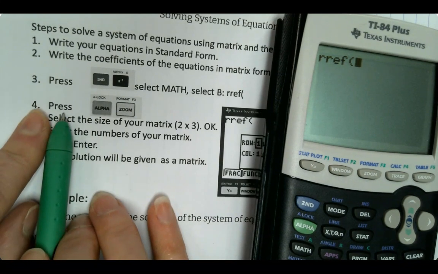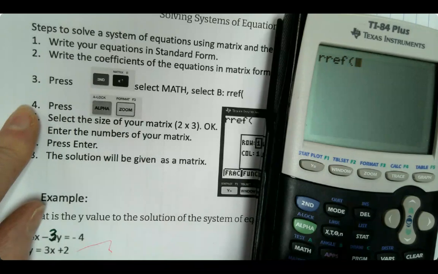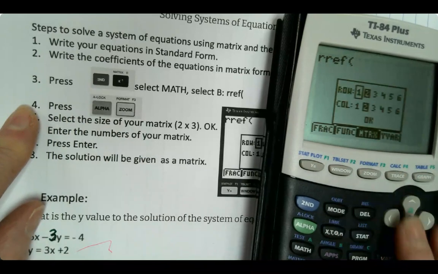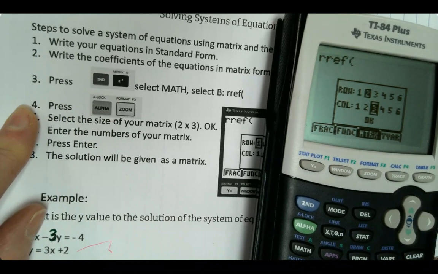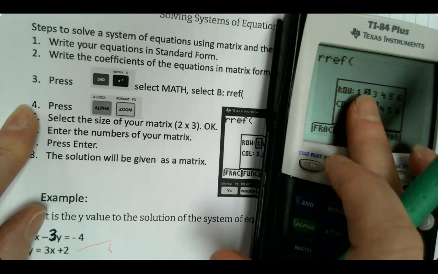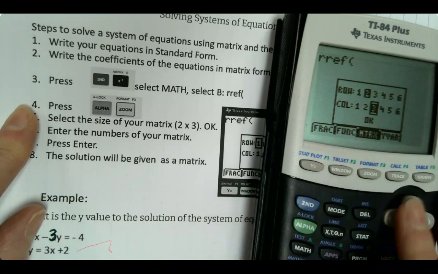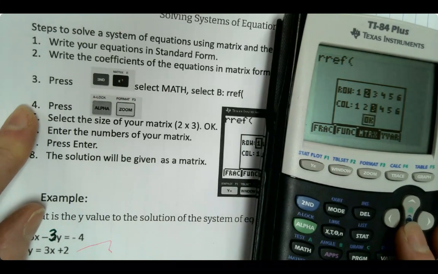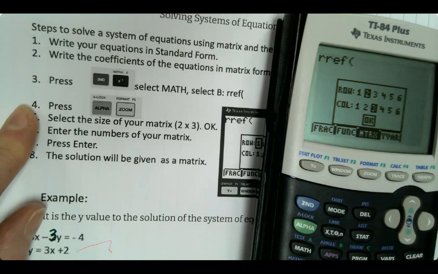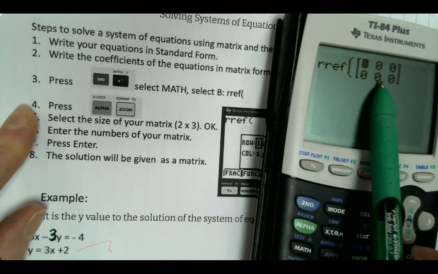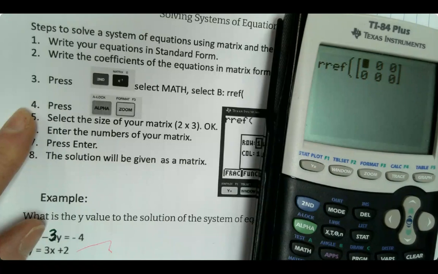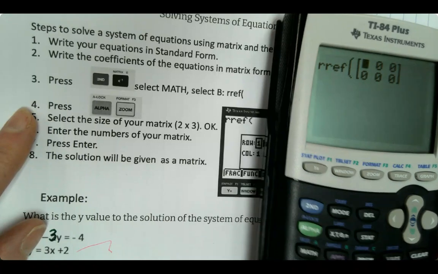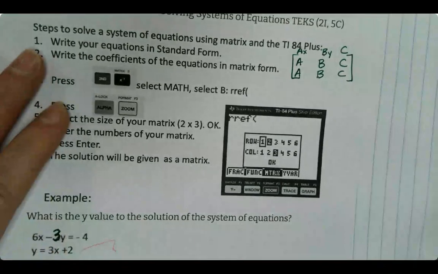Then second, or number 4, it says press alpha zoom. And you want it to be a 2 by 3 matrix. So change that to say 2 rows, 3 columns. And then you select OK, push enter. And this is where you'll put your entries for your matrix. Make sure it's in that same form, AX, BY equals C. And what comes out is your solution.